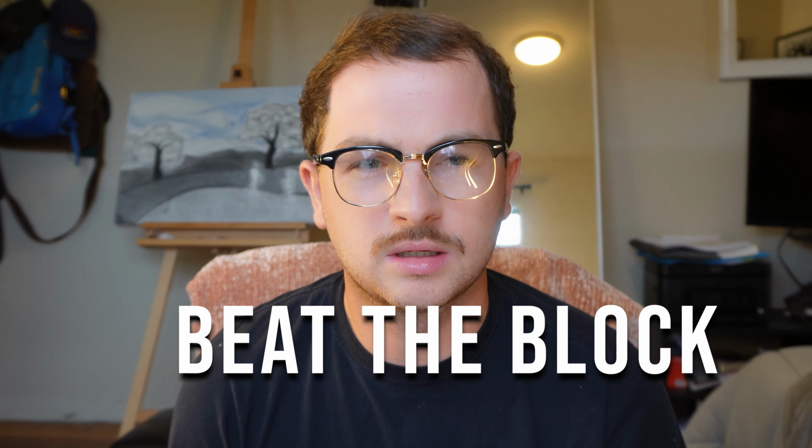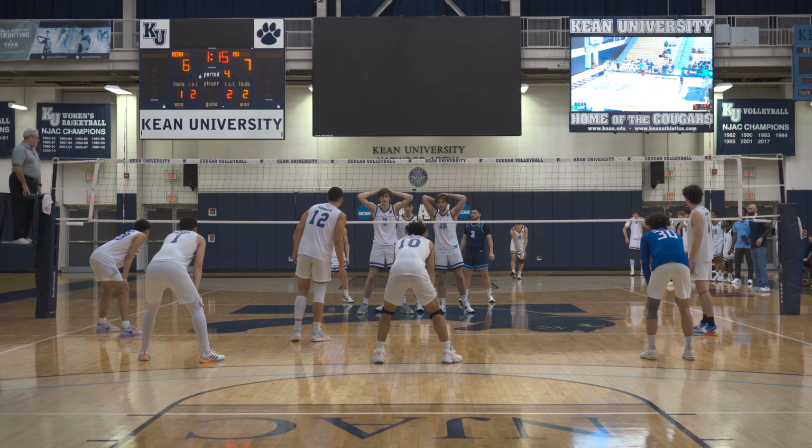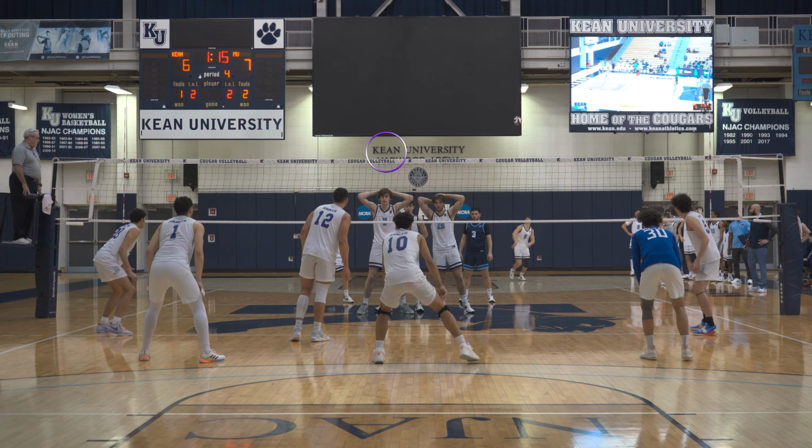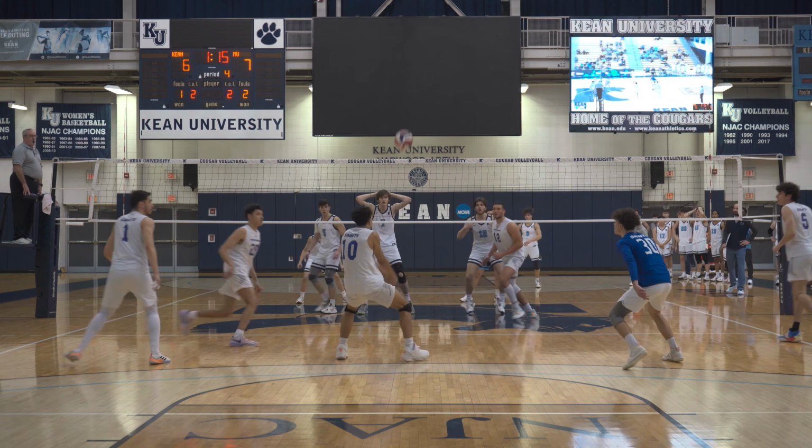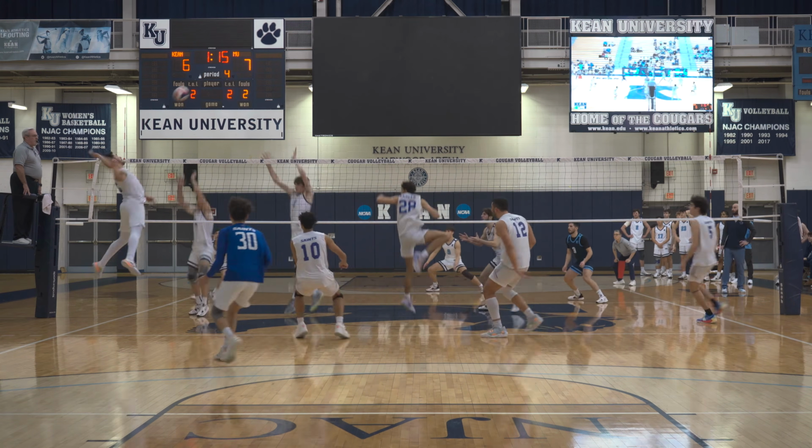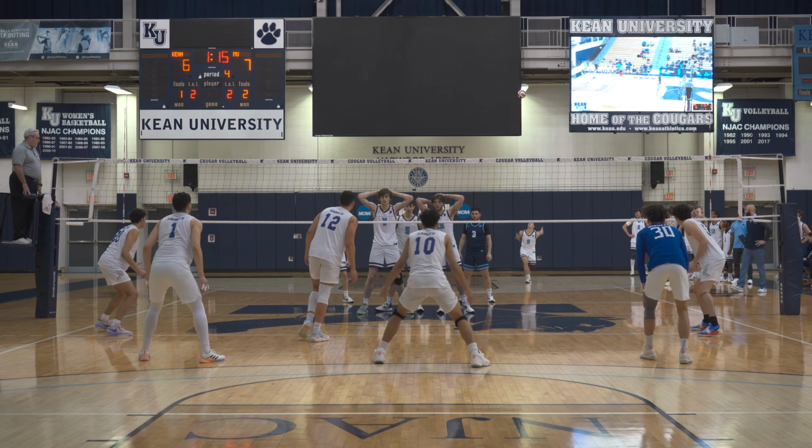Now, what does this look like? Here is a clip from one of our Marymount matches against Keene University. Serve comes in to Devin, and a set goes out to the pin, and Esteban uses this block. Now, this is a tool, right? But let's slow it down a little bit further and you can see exactly what I'm talking about.